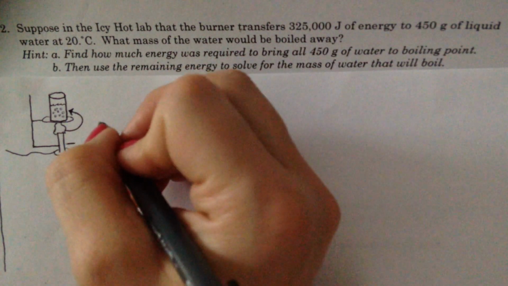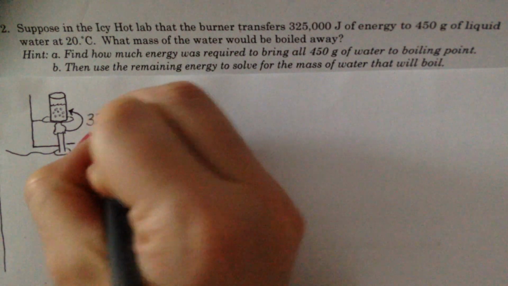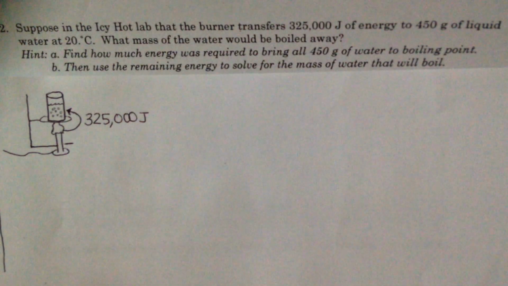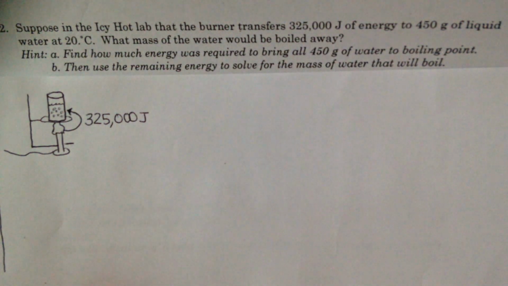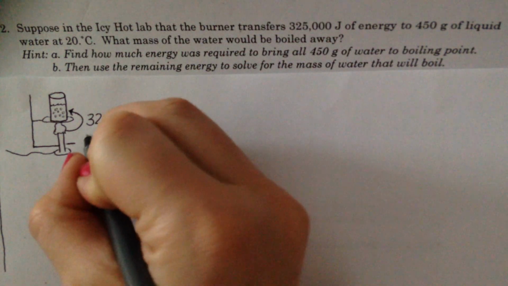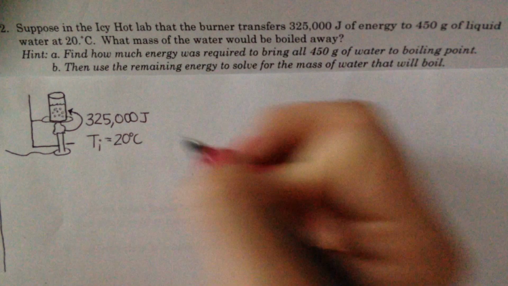From start to finish of this lab, it's going to transfer that many joules of energy to the water. Now this water is starting out at 20 degrees Celsius. So my starting temperature is 20 degrees Celsius.